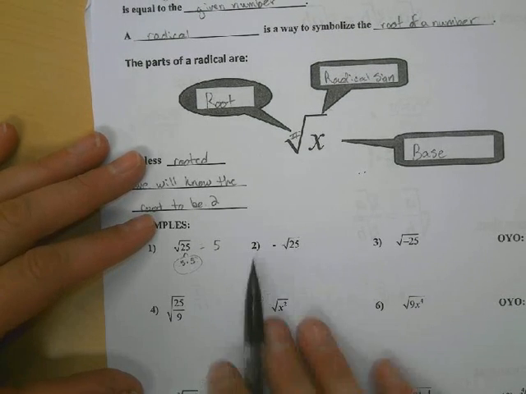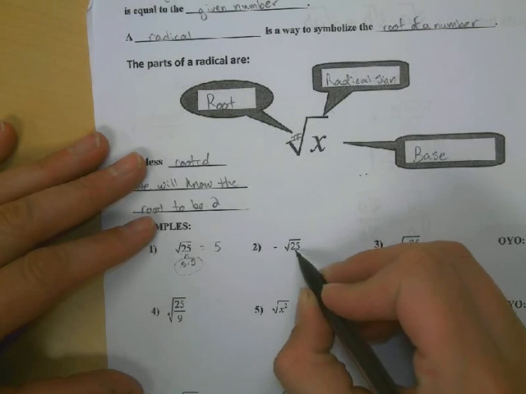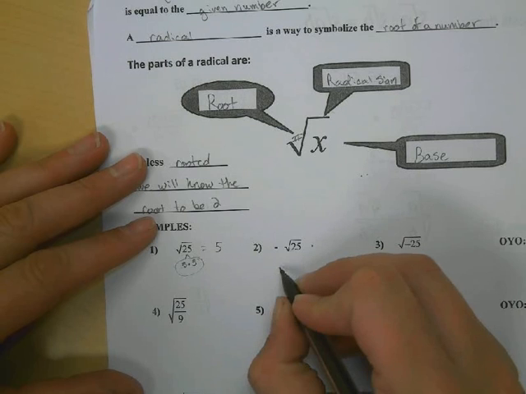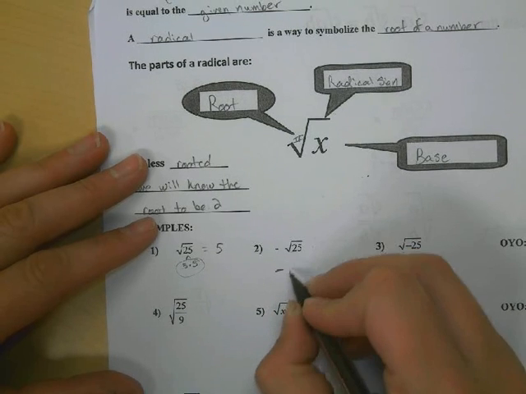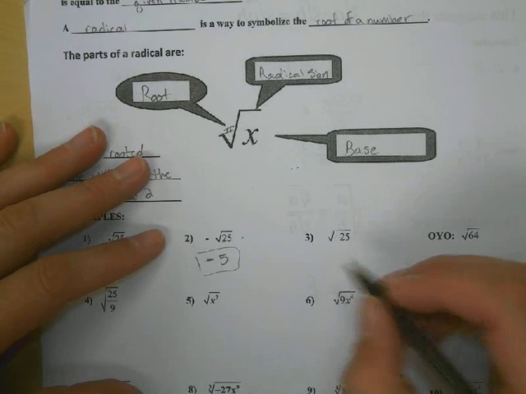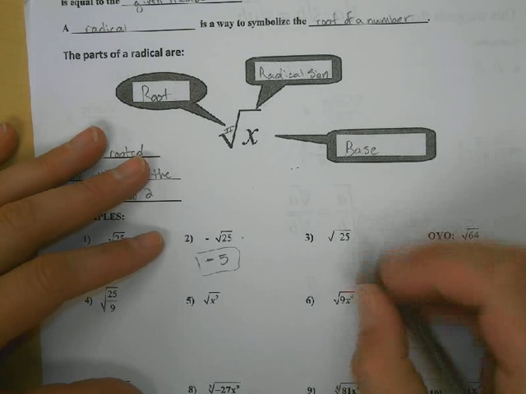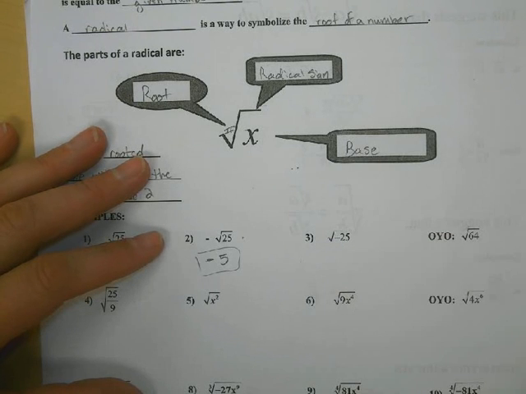If there's a negative out in front, your negative just stays out front. So we just said the square root of 25 is 5, and that negative out front just stays out front. Now, a negative underneath. Some of you might be aware that a negative under an even-rooted radical is going to give me an imaginary number, but we're not going to go into imaginary numbers just yet.